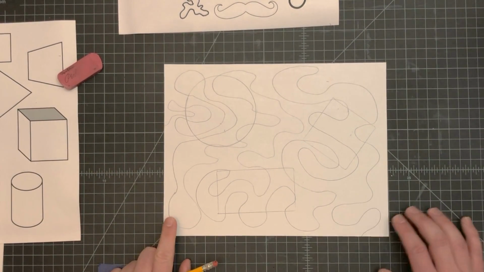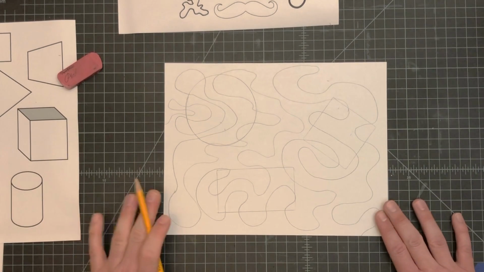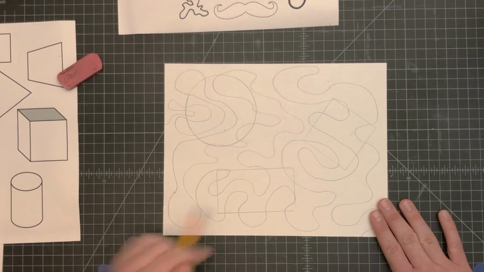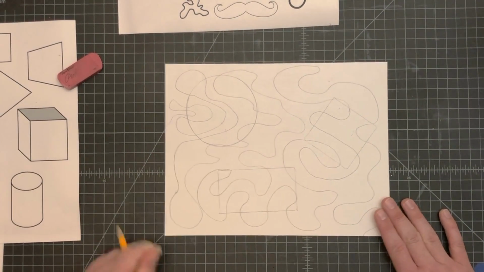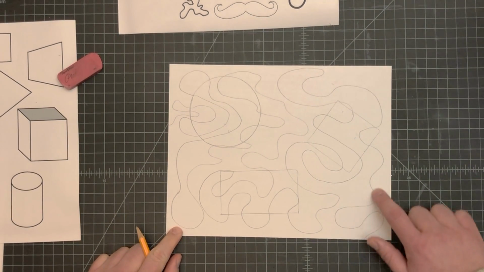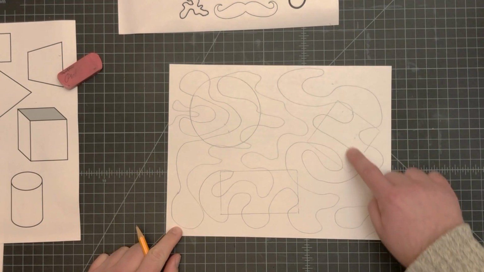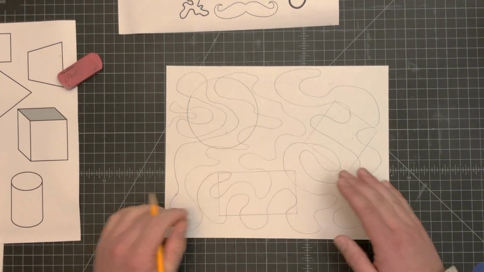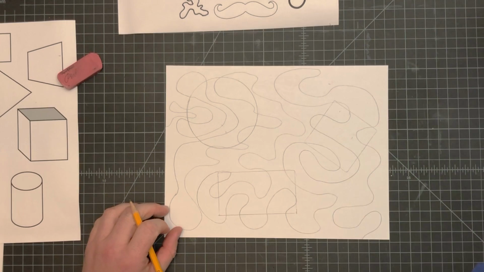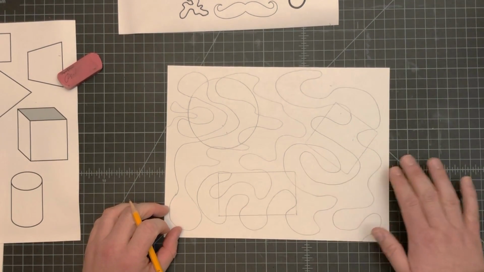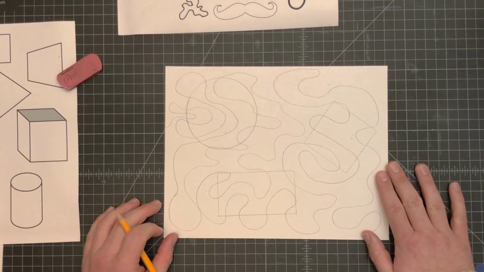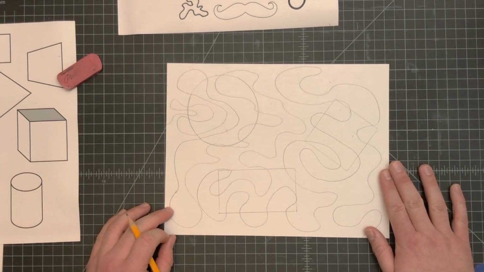Okay? And then what I want you to do, just to make sure that you did it correctly, is have your parents use their finger to trace the line, and just make sure that you didn't accidentally go over and crisscross somewhere. So you want to make sure you have your parents double check that. It'll help out when we do the coloring next week.